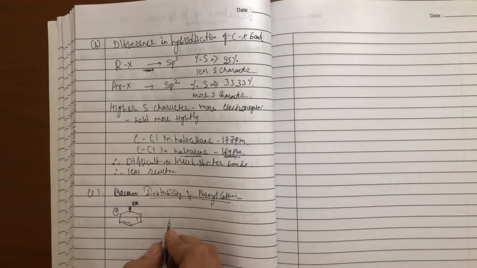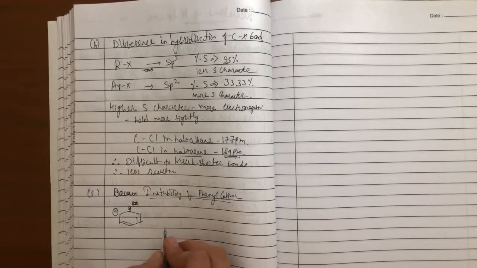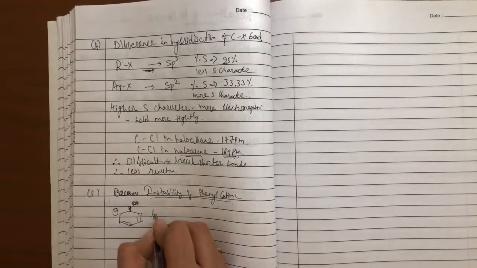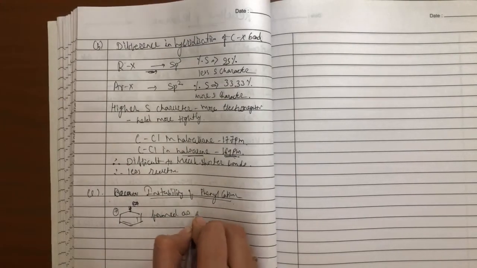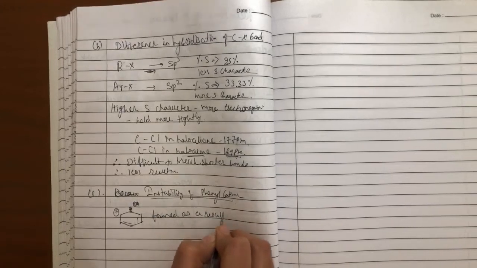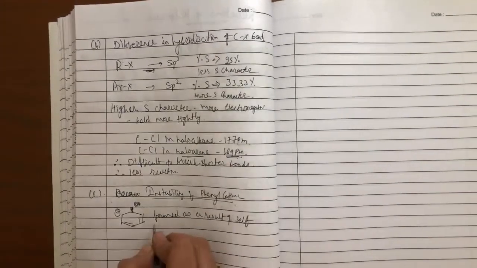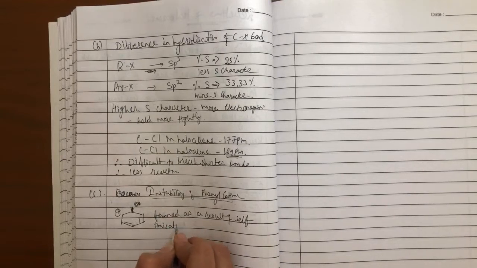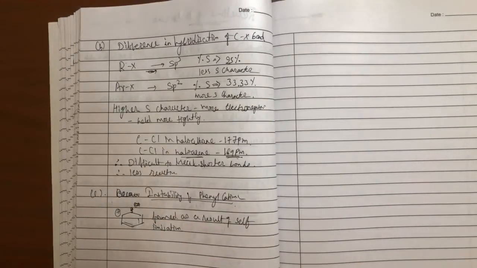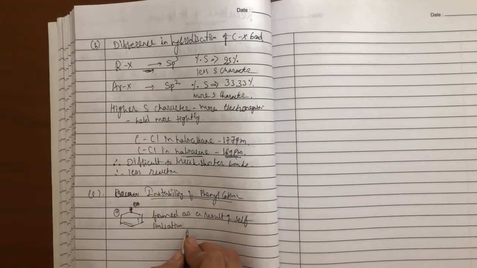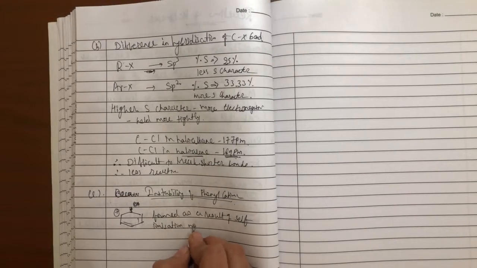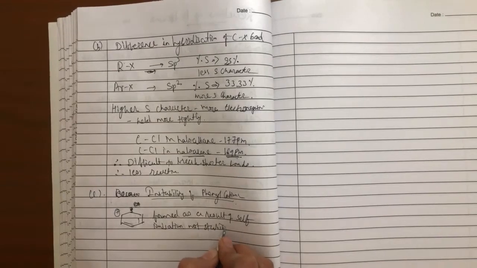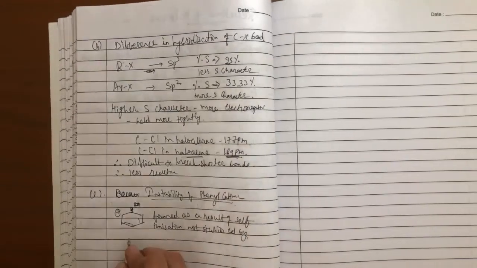Now this phenyl cation forms as a result of self-ionization. Now when this is formed, it is not stabilized by resonance.